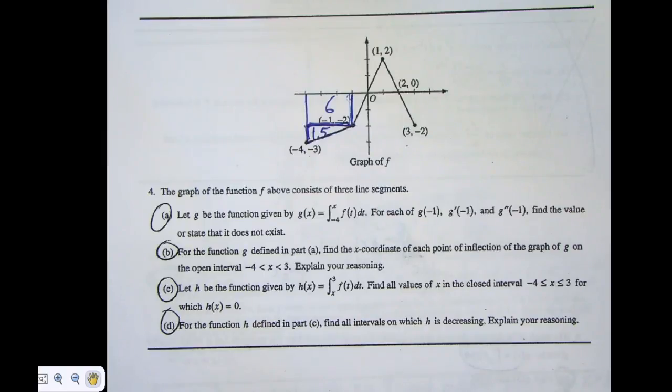Okay, part D. Part D is rough. How many of you put -4 to 0 and 2 to 3? It's very tempting to put that, but I'll show you why that's backwards. It's like a little trick. Remember, they're trying to screw you guys up. That's their job. They're asking where it's decreasing.